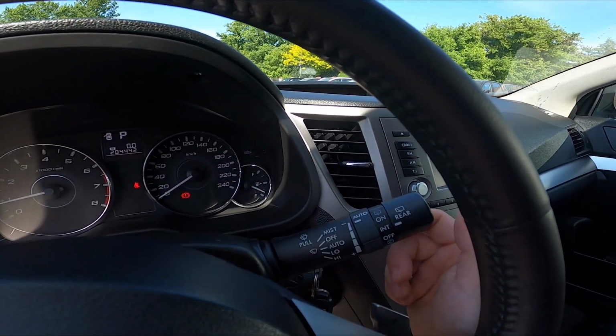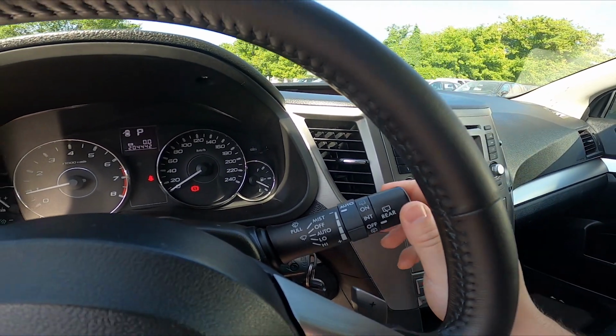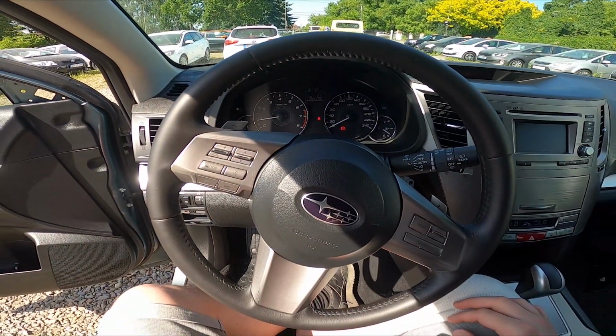You can use rear wiper in two modes: interval and constant. To disable it, set it to off position.